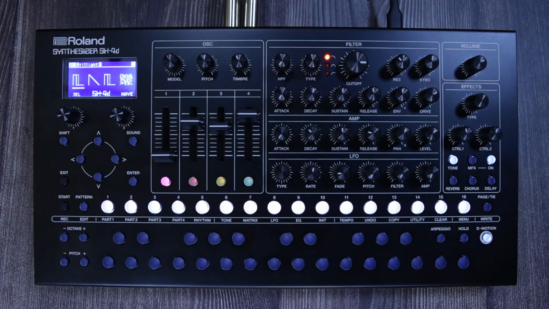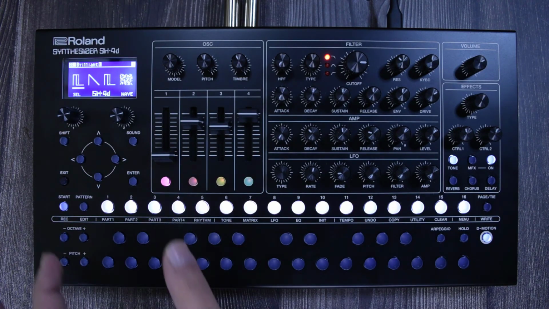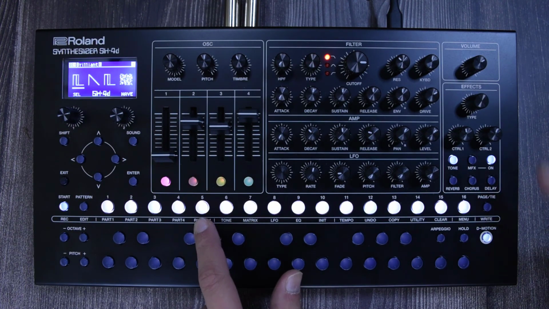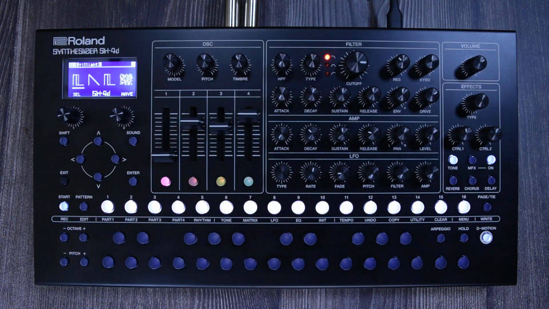It was a long guide, but it's a pretty cool device, super useful. You know, all the different parts, you can get a million types of sounds, and the rhythm part in the effects section is just a fantastic thing.